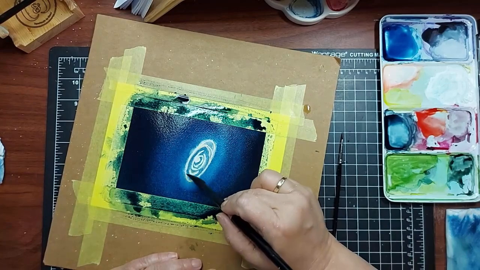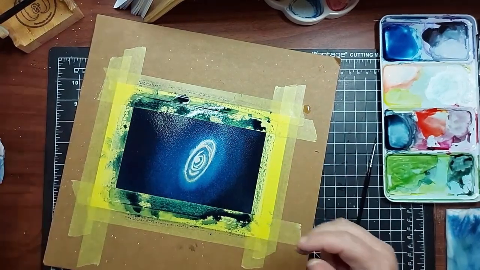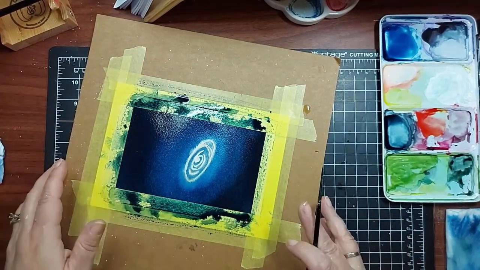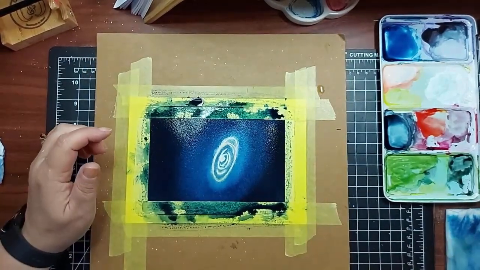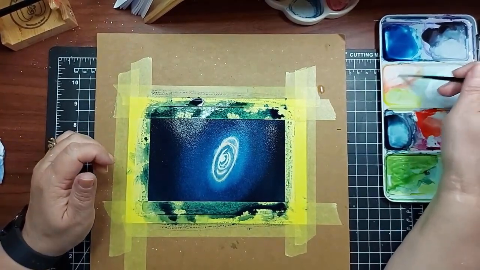And really watch the drying so that I can get the spread that I want without it spreading too much.